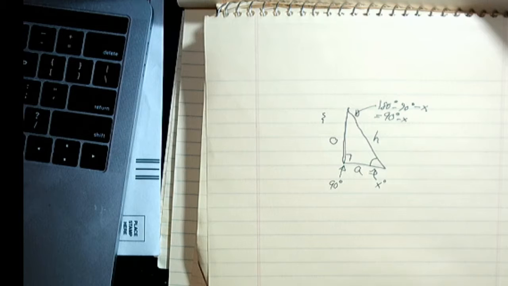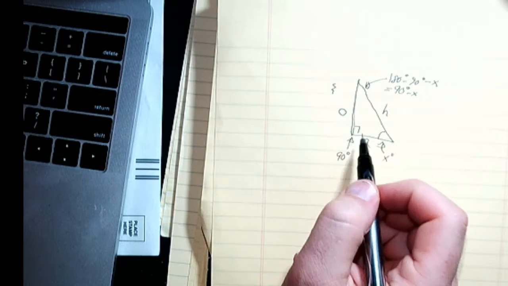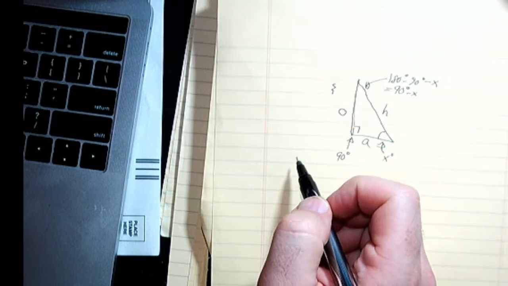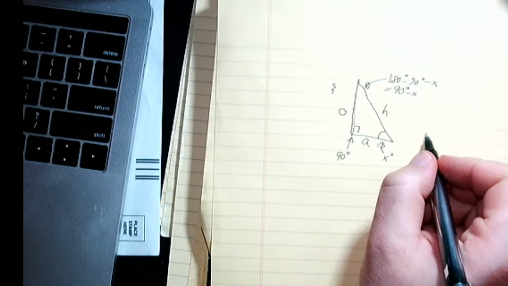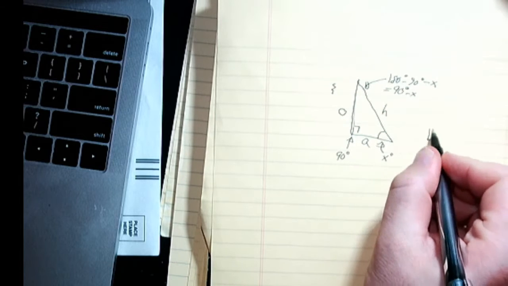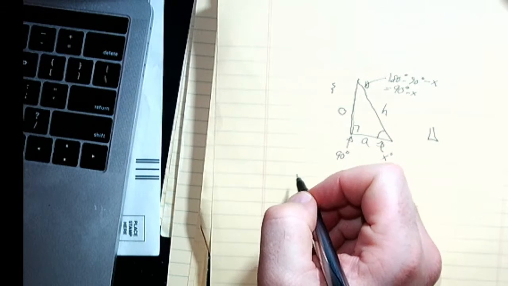Well, the question is, we don't know what O, A, or H are if all we know is the angles, right? They could be anything they want. But we know the ratios between them. We don't know O and we don't know A, but we know O divided by A, because it's got to be similar to another triangle. We don't know whether it's this triangle or a gigantic triangle that's bigger than the page I'm trying to draw it on, but we know the ratios. We know how big O is compared to A.